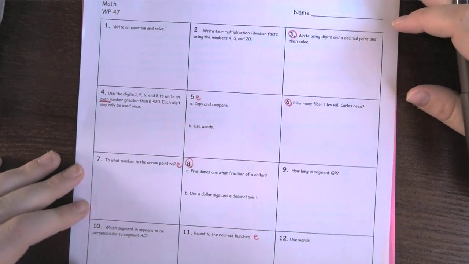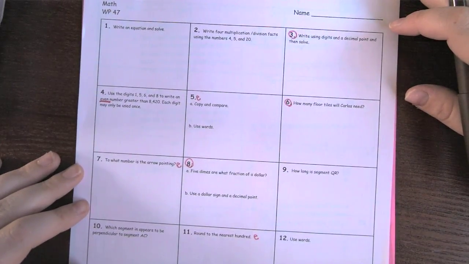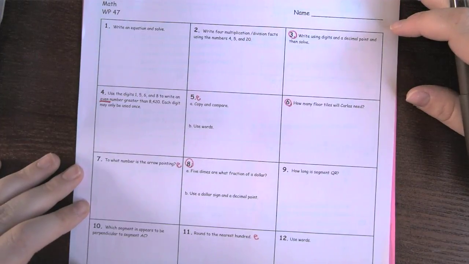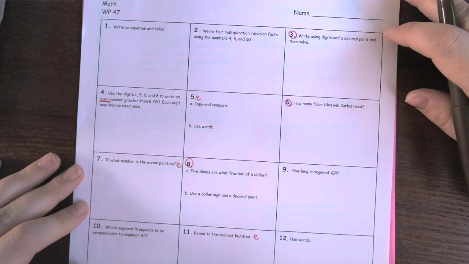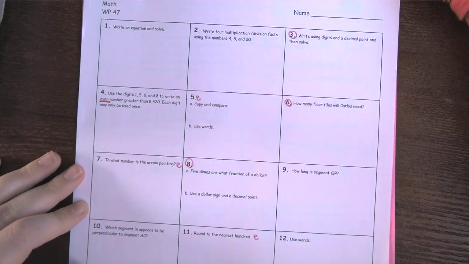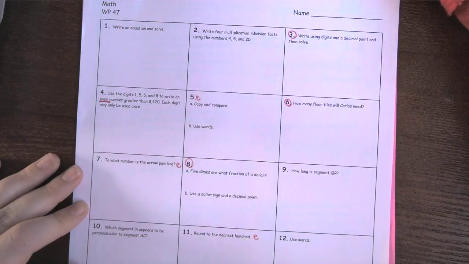Okay guys, we're going to do some of the hardest problems on lesson 47 homework today. Remember, today's lesson was all about how multiplication and division are related to each other. If you know that 7 times 4 is 28, you know that 28 divided by 4 is 7. So we're going to start with number 3 because a lot of us have been missing these types of problems on homework.